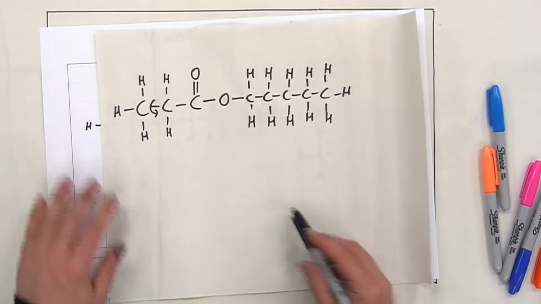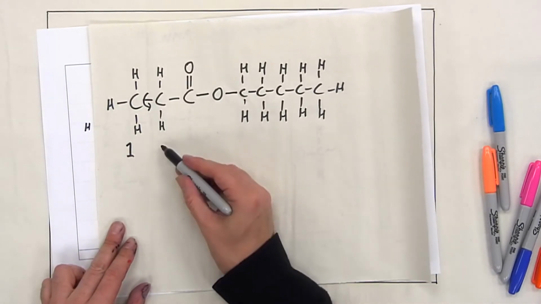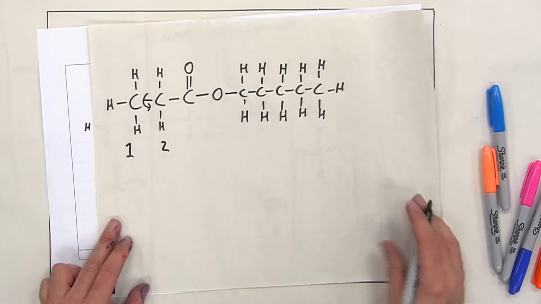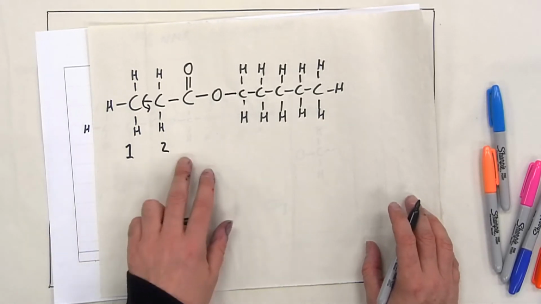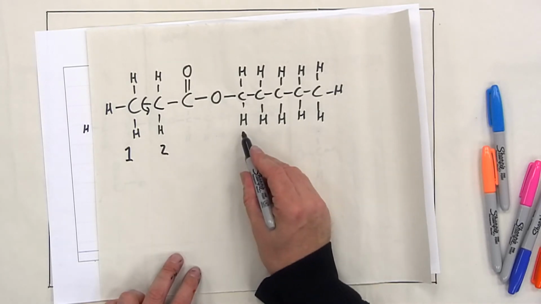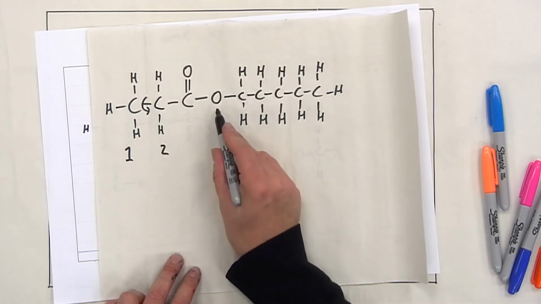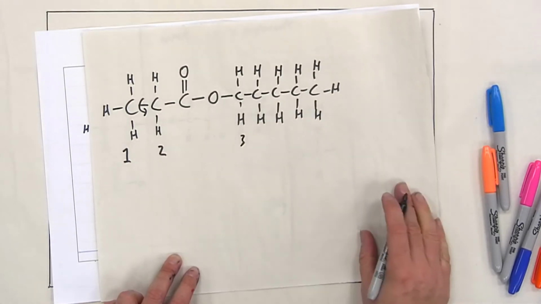So therefore, this is one chemical environment. The CH3 is one chemical environment. The CH2 adjacent to that is a second chemical environment. So that's the first two. Let's just move along to the pentyl branch. Okay, so this is a CH2, but it's a different CH2 because it's next to an oxygen rather than next to a carbonyl. So that's a third chemical environment.